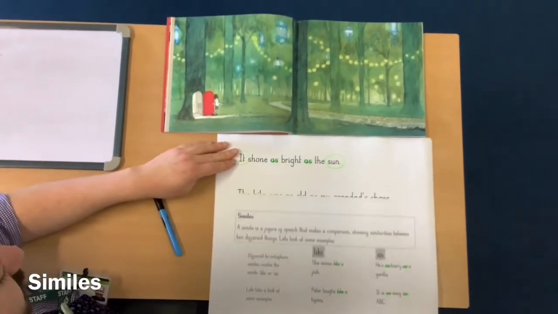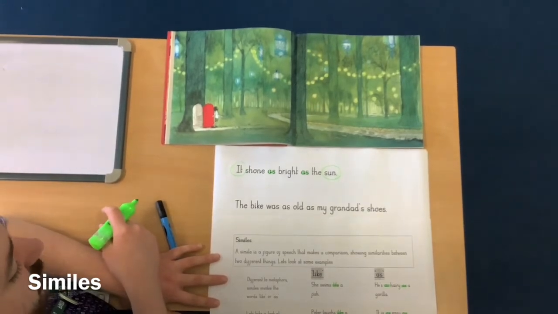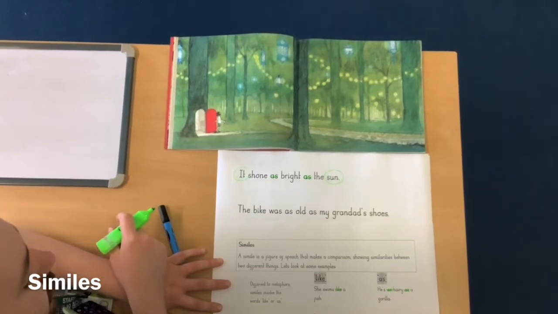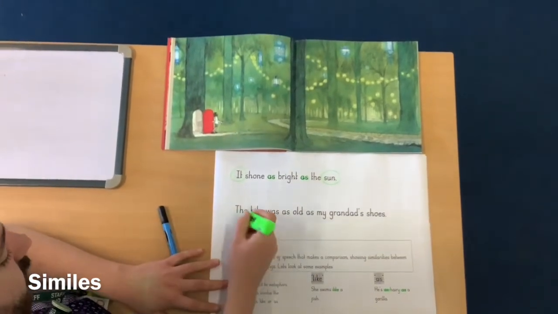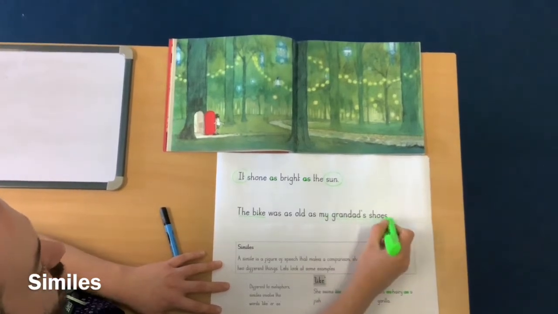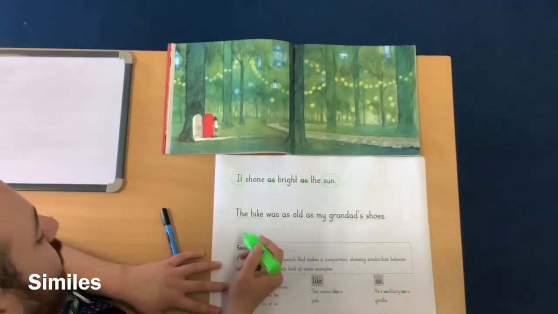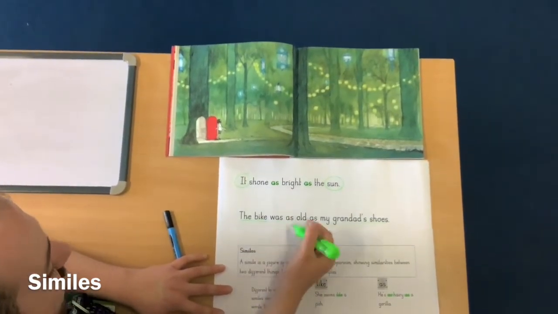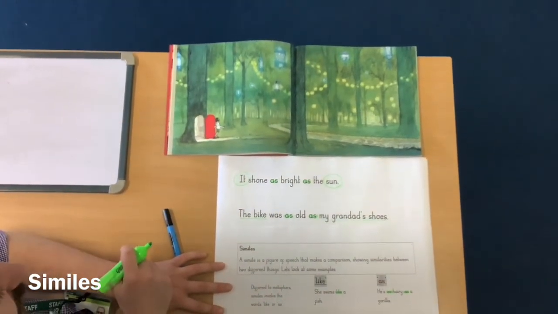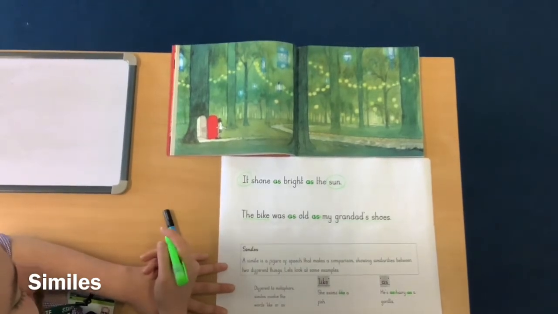Let's take a look at something else. The bike was as old as my granddad's shoes. Can you see what's being compared? There's two things here. One is the bike being compared to my granddad's shoes. But how is it being compared? Well, we're saying the bike was as old as my granddad's shoes. So we're comparing the two things, which makes it a simile.